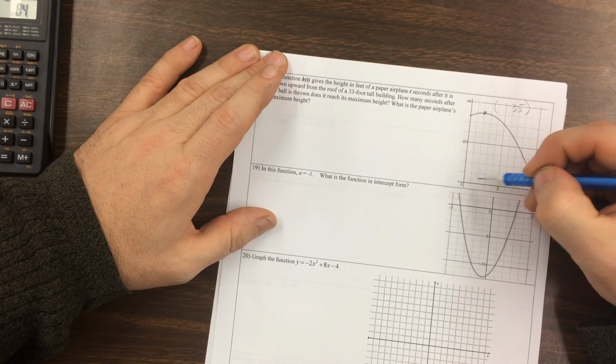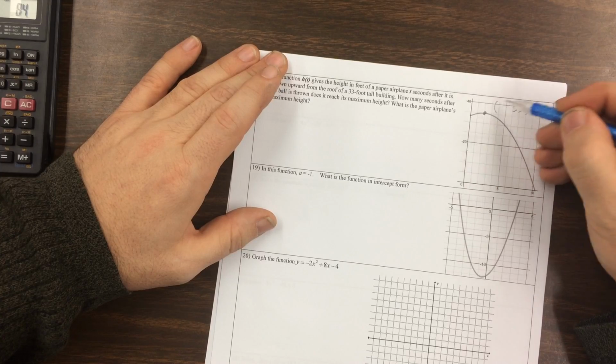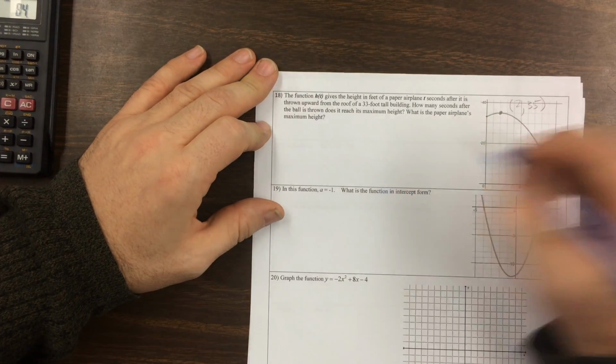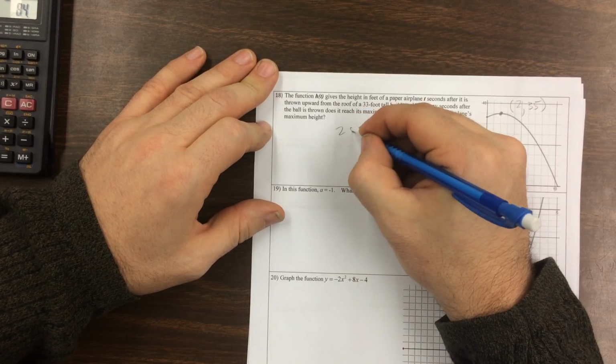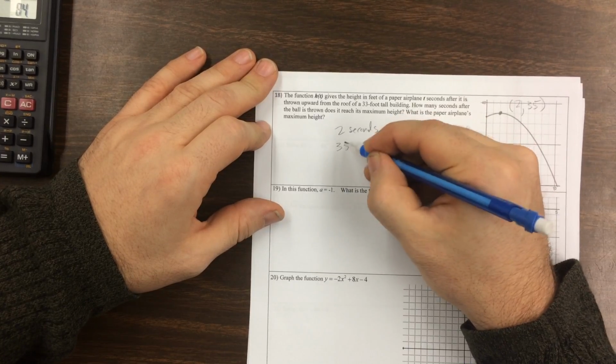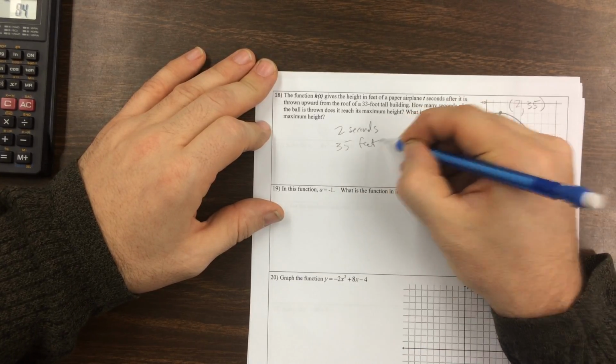And what's its x value? 1, 2, 3, 4, 5. So this is 2, 35. So how many seconds? 2 seconds. And how high? 35 feet high.